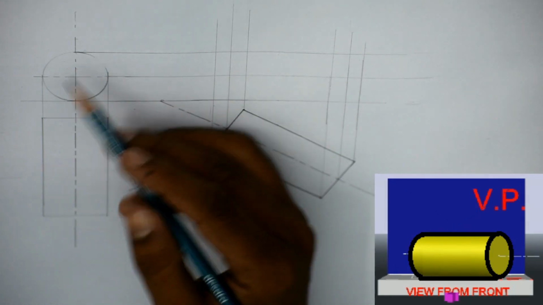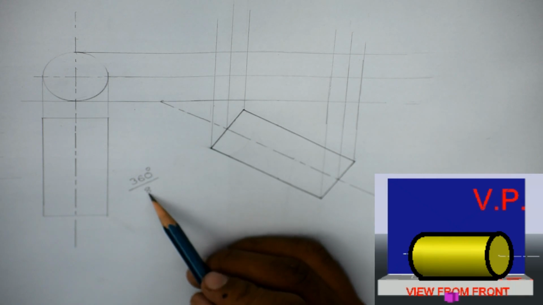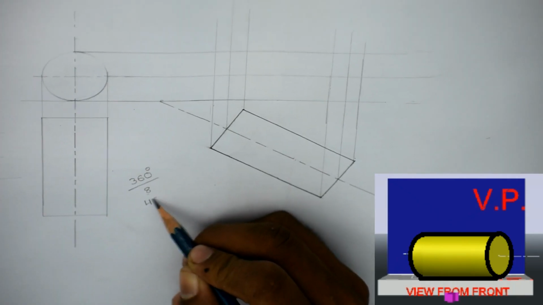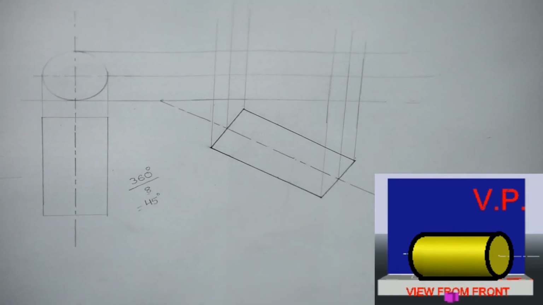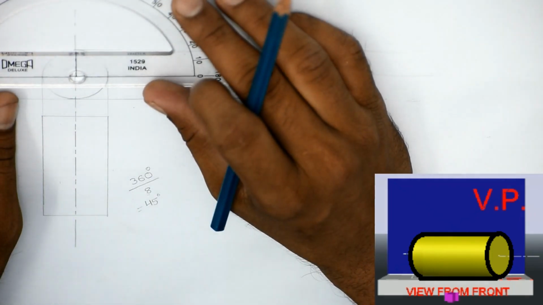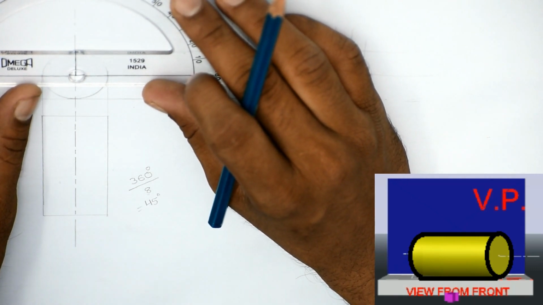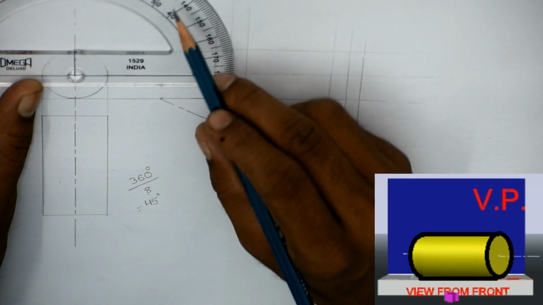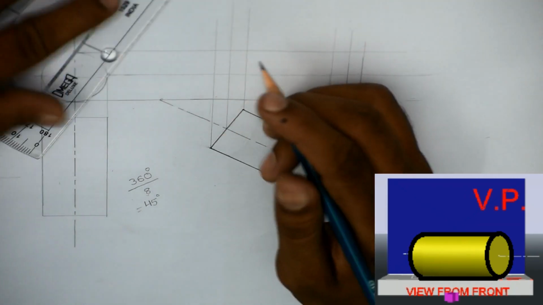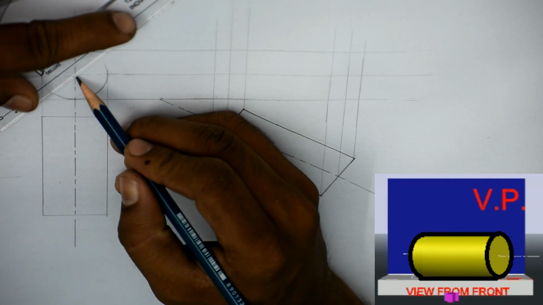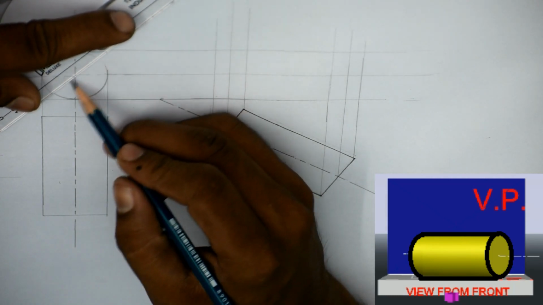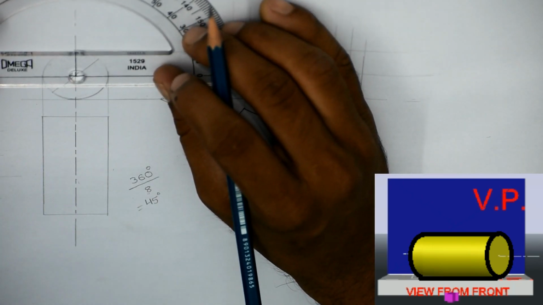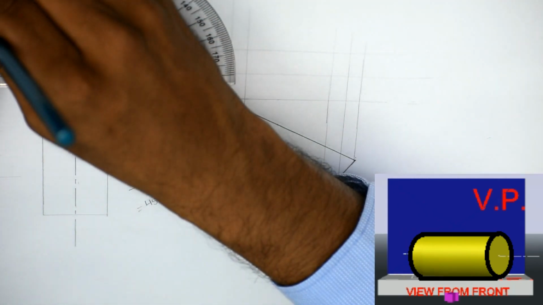So this total angle is 360 degrees. We need to divide it into 8 parts. 360 by 8 will be 45 degrees. As this is 45 degrees, now again I am measuring this with the protractor scale: 10, 20, 30, 40, 45. Again 45.